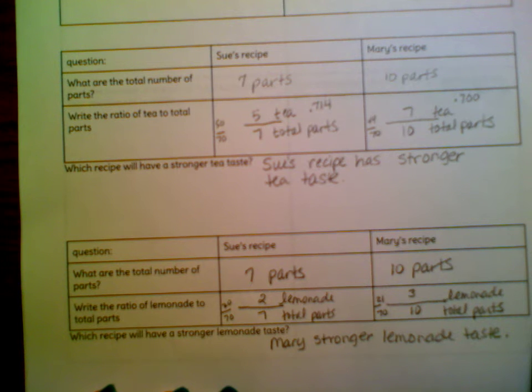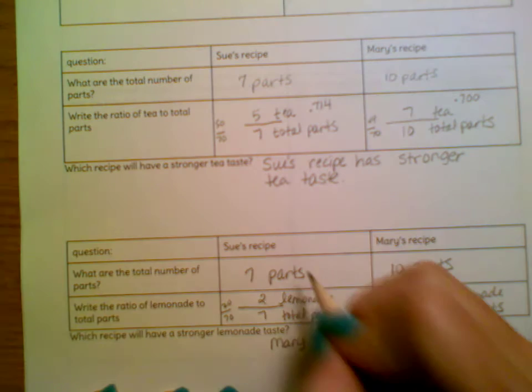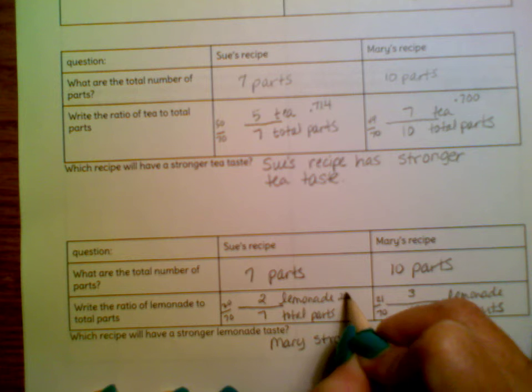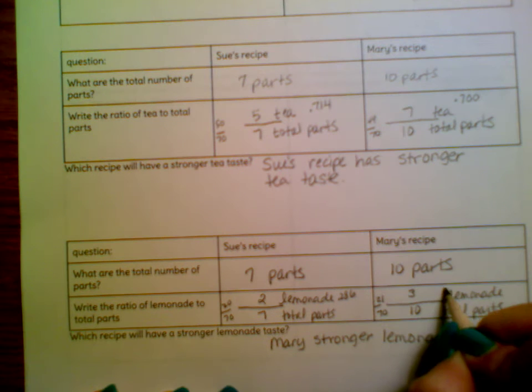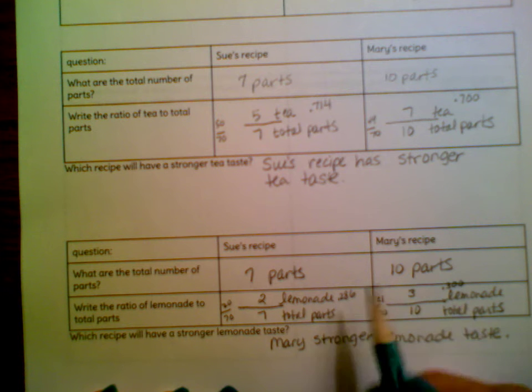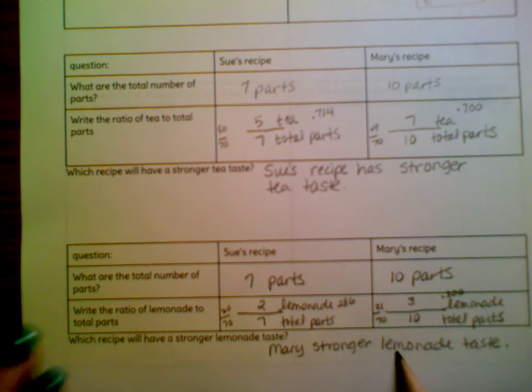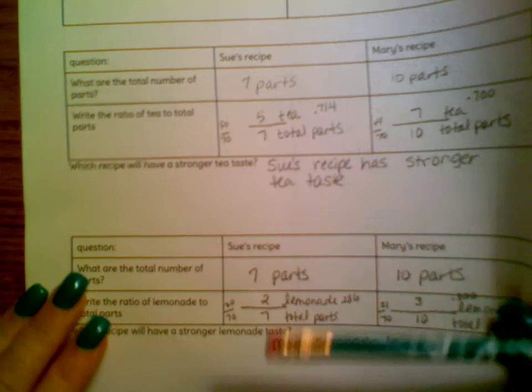Again, I could change these into decimals. This one gives me 0.286 if I round. 3/10 is 0.3. So 0.300 is greater than 0.286. So again, Mary's would be stronger. Okay, next page.